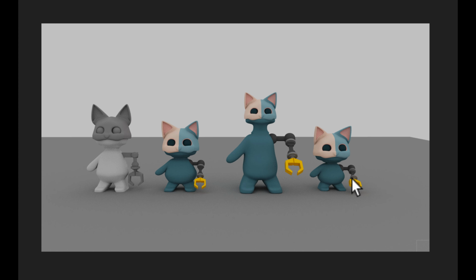I also played around with this one in the middle, just trying to see what a tiny head, big body would look like with this model. So I'm going to go with this final one on the right.